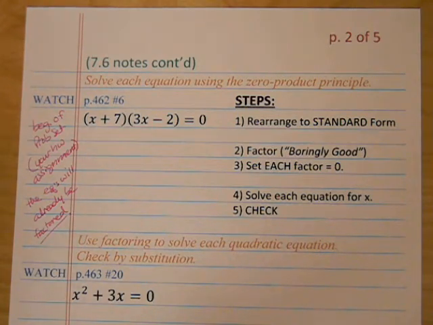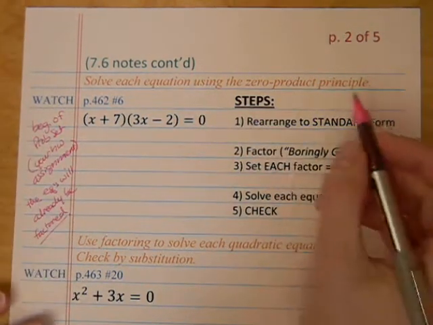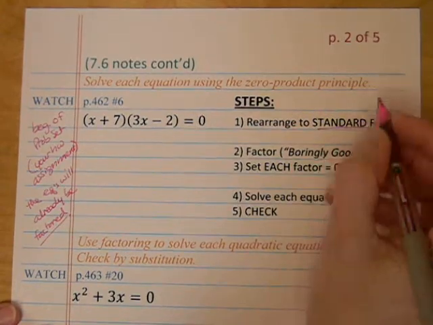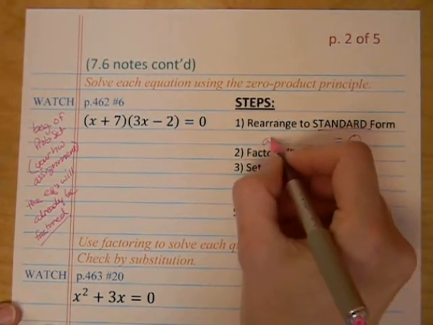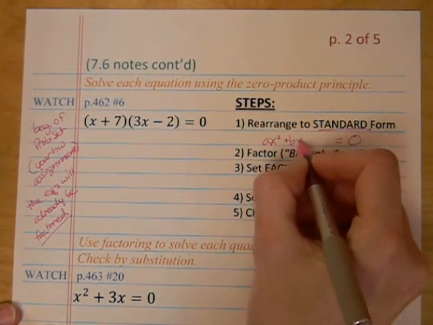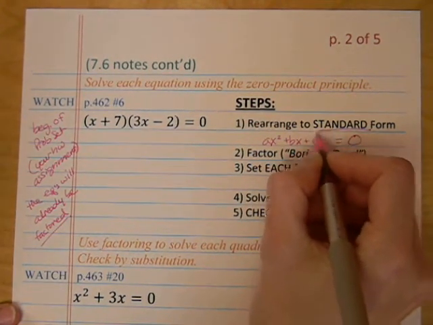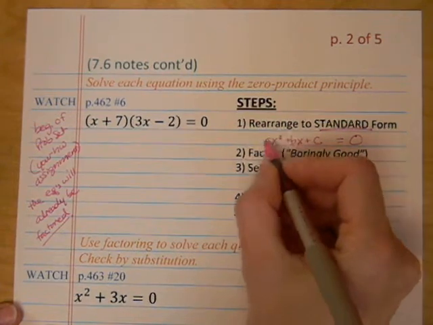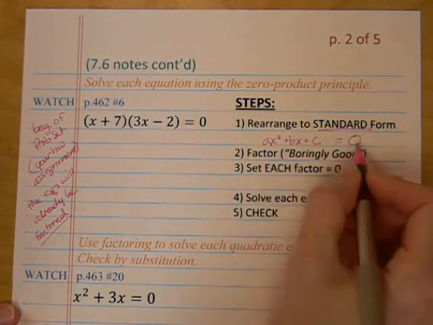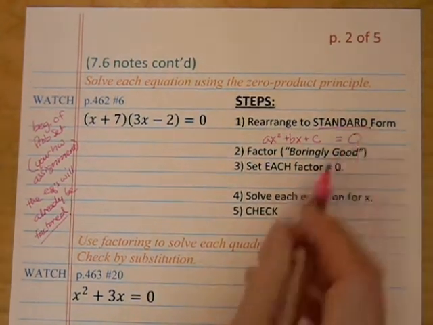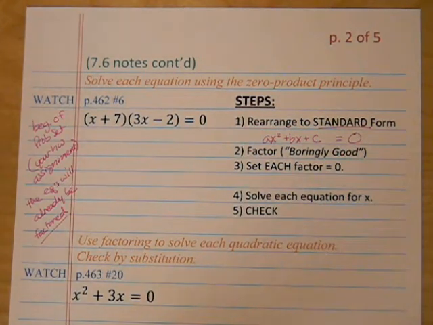But let's look at the overall steps here. First thing will be to rearrange to standard form, which means that you take everything to one side and set it equal to 0. So there'll be the x squared piece, the x piece, and the c piece, the constant. So the quadratic piece, the linear piece, and the constant will all be on one side, and then you'll have it equal to 0. So sometimes you'll have to rearrange before you get started.